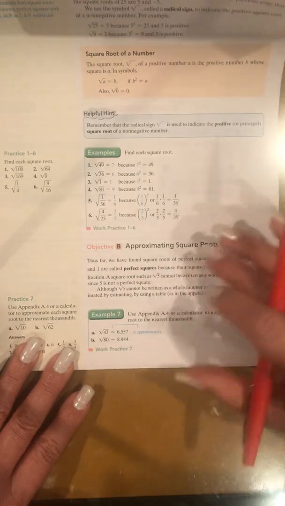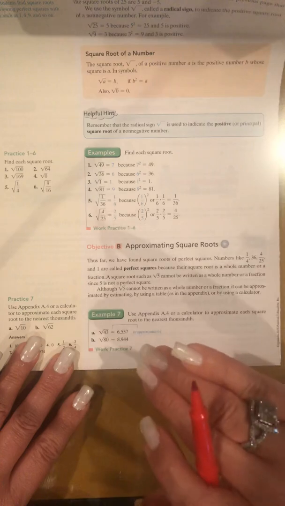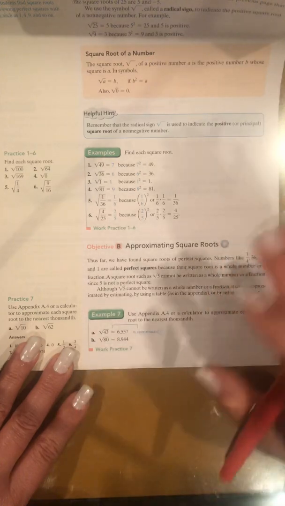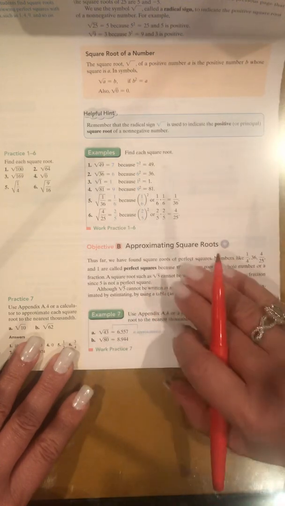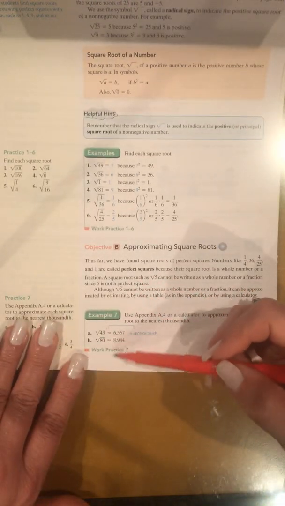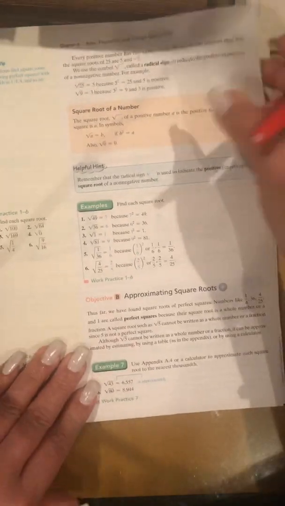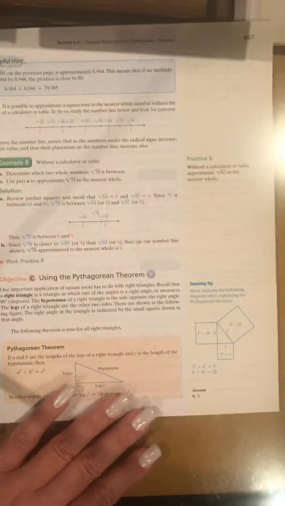Now, different calculators work differently. Sometimes you have to hit the square root button first. Sometimes you have to hit the number and then the square root. So practice. These would be two good examples to practice on your calculator, and make sure you get 6.557 and 8.944. If you don't, shoot me an email and I'll see if I can work with you on that.